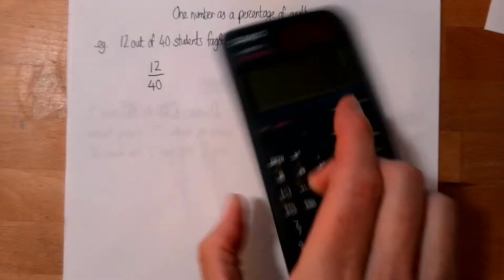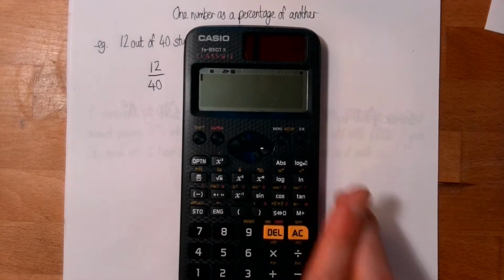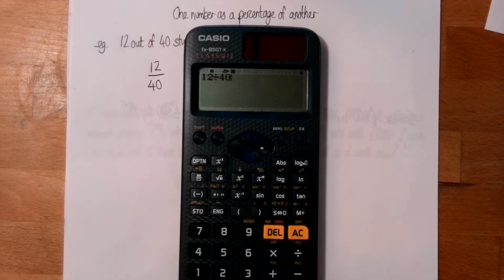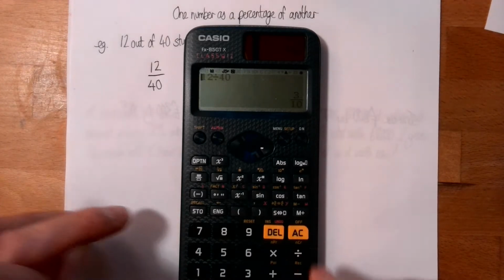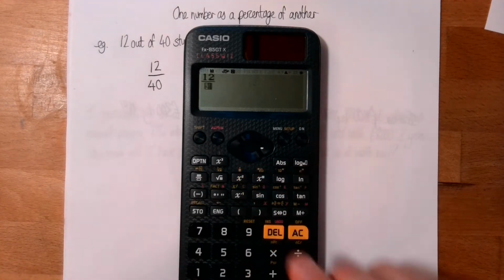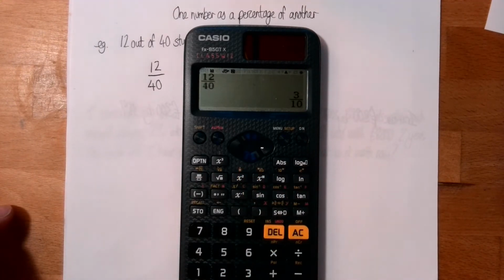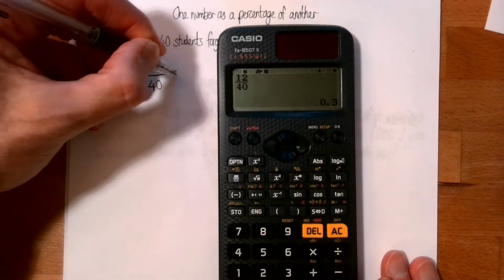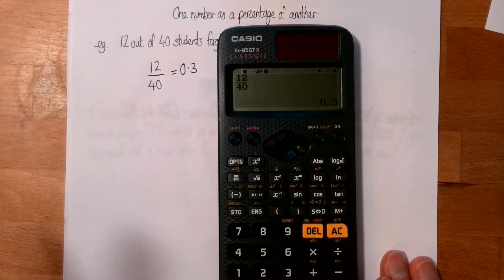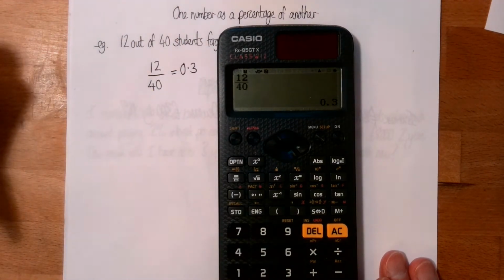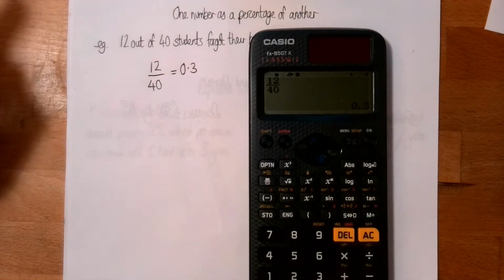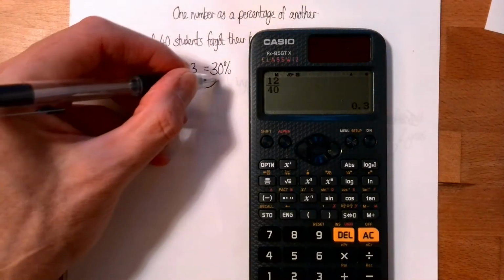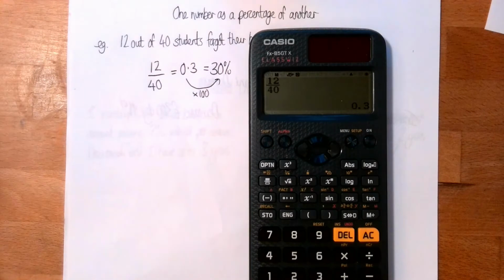But with a calculator, easy peasy. I'm just going to type that fraction in, either as a division sum, 12 divided by 40, or I'm going to use the fraction button, 12 over 40. Both give me the same answer, but what I need to do is press the S to D button to change that into a decimal. And then hopefully, based on what we did just a second ago, you can tell me what 0.3 is as a percentage. It's 30%. Remember that process, you're multiplying by 100.